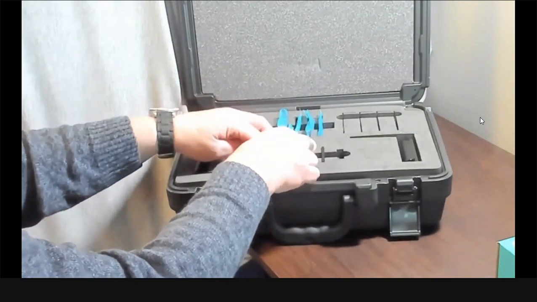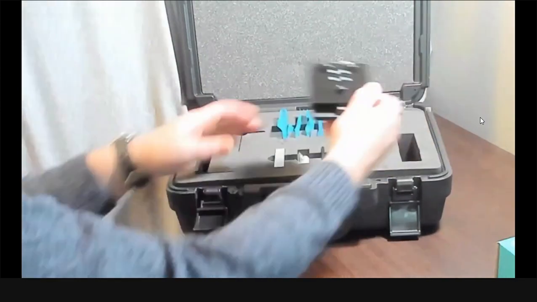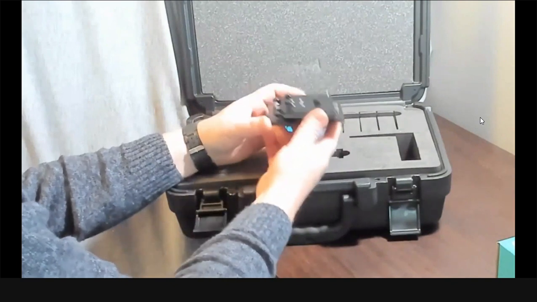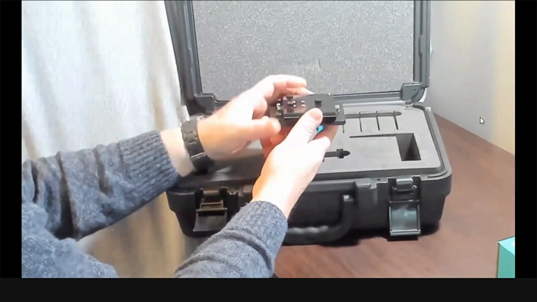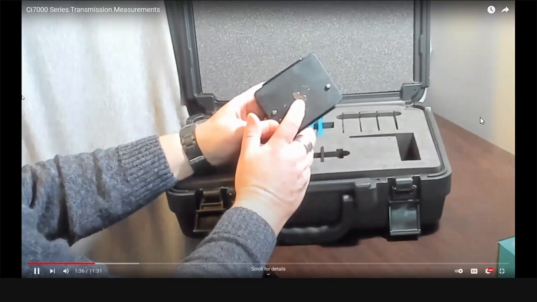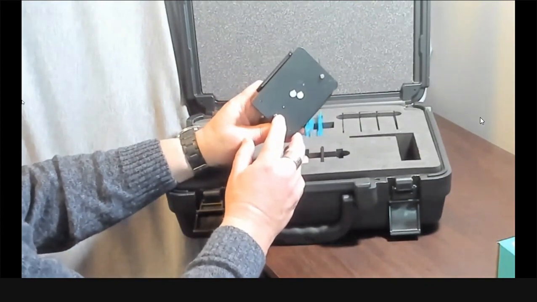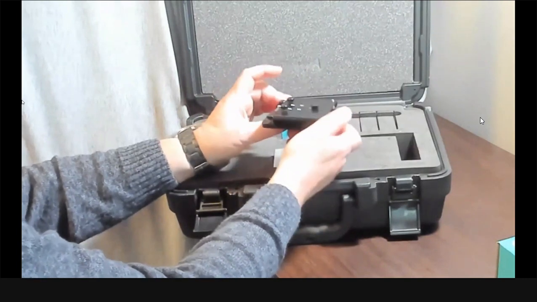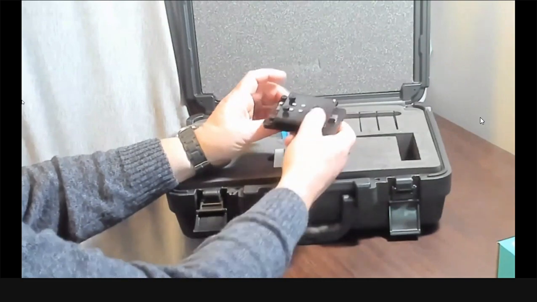And this will hold what we call the sample platform for the different aperture sizes. There is a magnet here that you can simply attach to the bottom of the transmission compartment of the CI 7600 instrument.